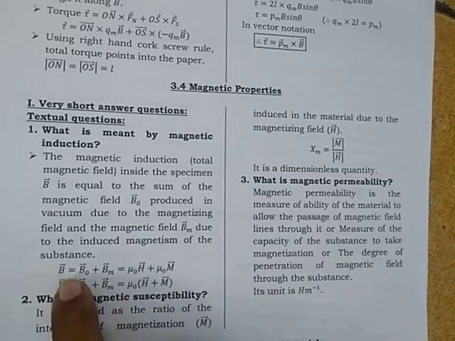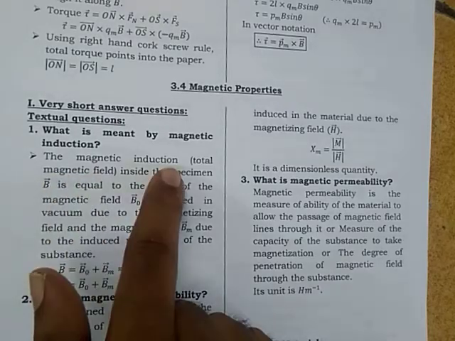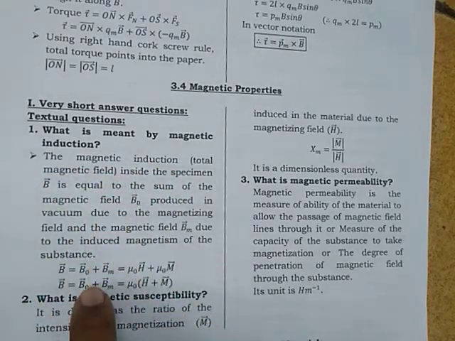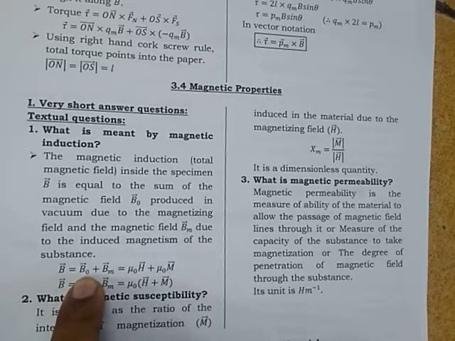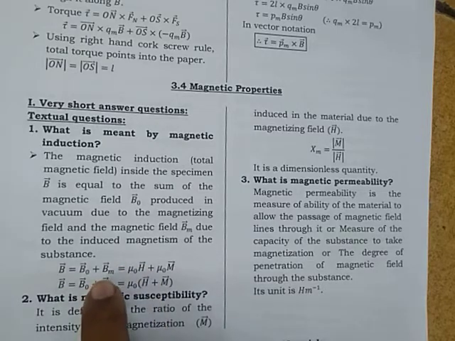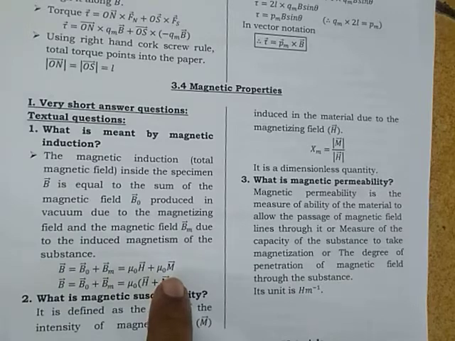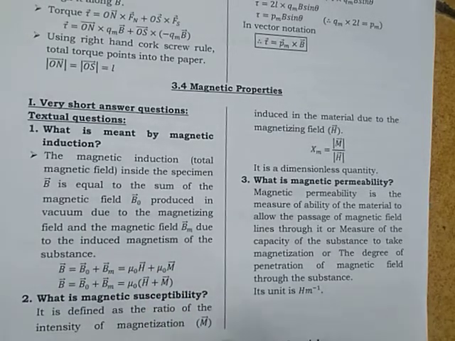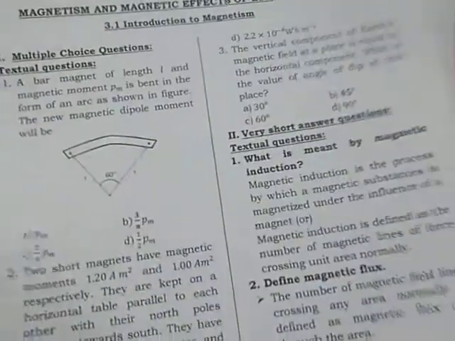We can state this as: the magnetic induction or total magnetic field inside the specimen is equal to the sum of the magnetic field B naught produced in the vacuum due to the magnetizing field, and Bm, that is the magnetic field in the medium due to the induced magnetization of the substance. Then our next question: what is magnetic flux?